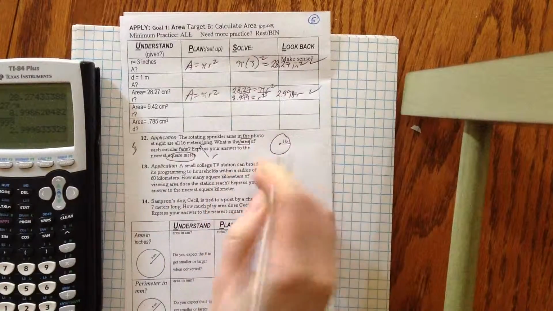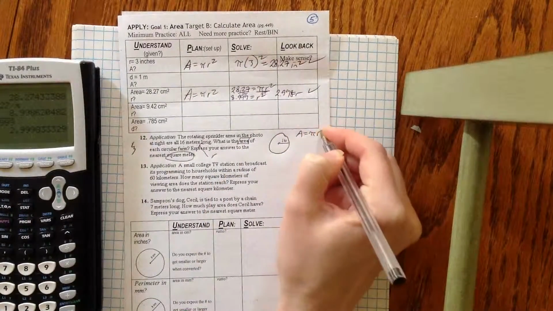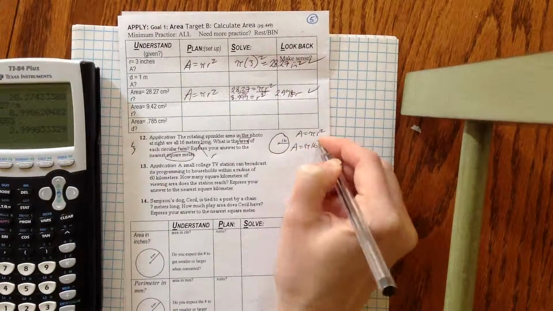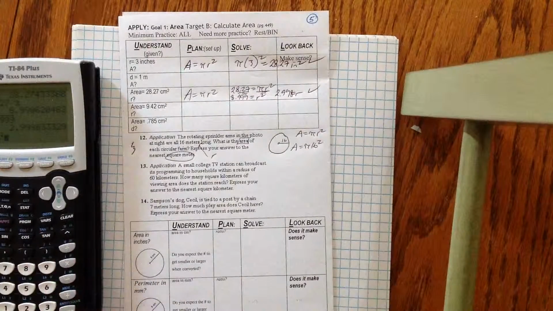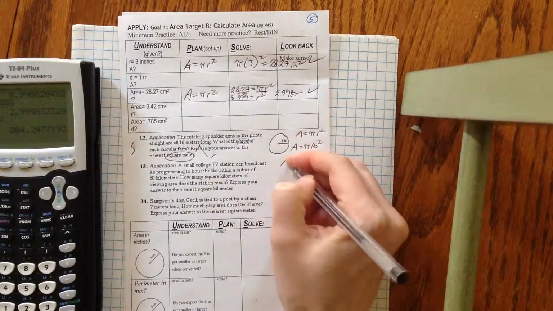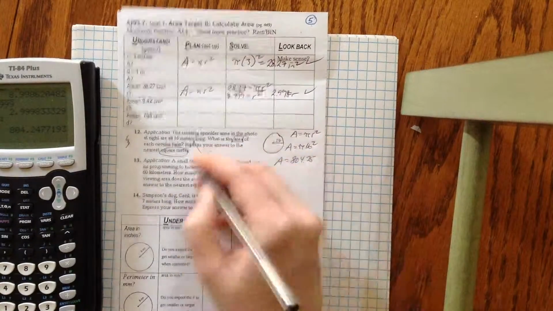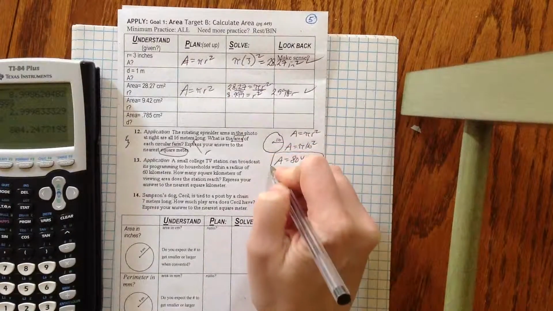Okay, so I'm going to highlight that, so let's use our exact same formula. Area equals pi r squared. So we're going to say area equals pi 16 squared. So let's see, pi 16 squared gives us area equals 804.25 meters squared. And there's your answer.